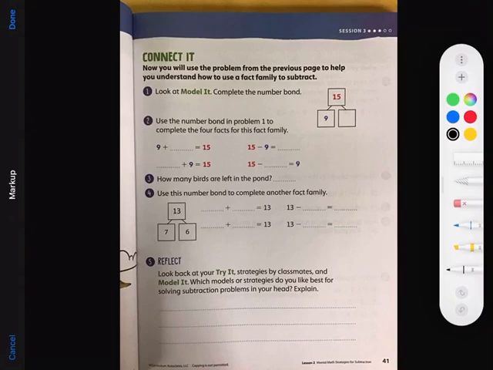It says, look at, model it, complete the number bond. I have 15 and I see a 9, but I'm missing the last number in the number bond. Number 2 says, use the number bond in problem 1 to complete the 4 facts for this fact family. In the Brain Pop video, you learned that there are 3 numbers in a fact family. We can only use those 3 numbers.